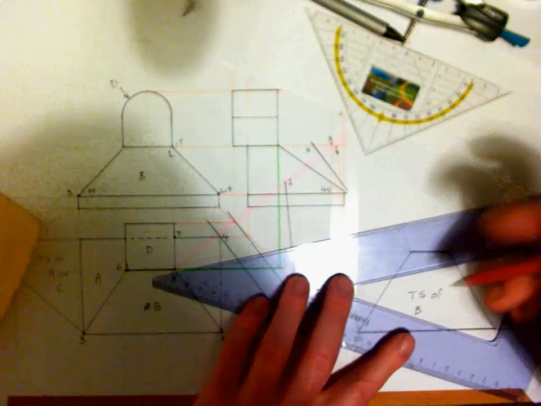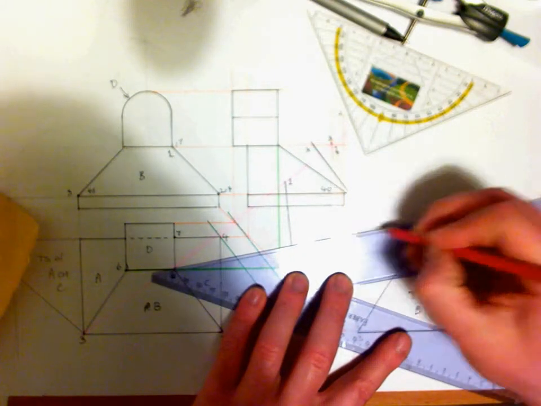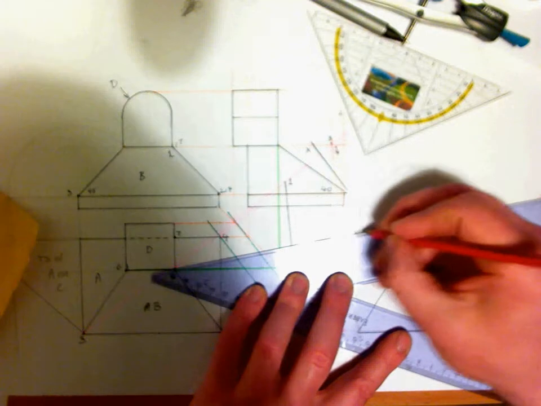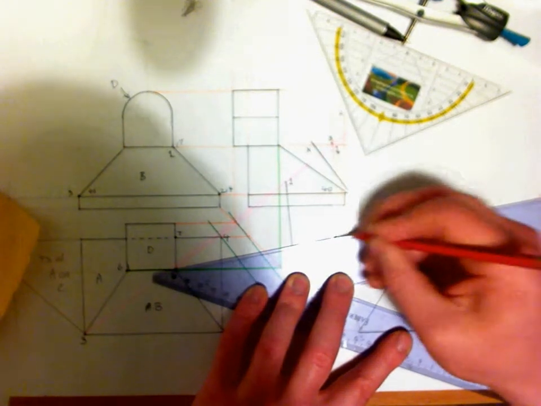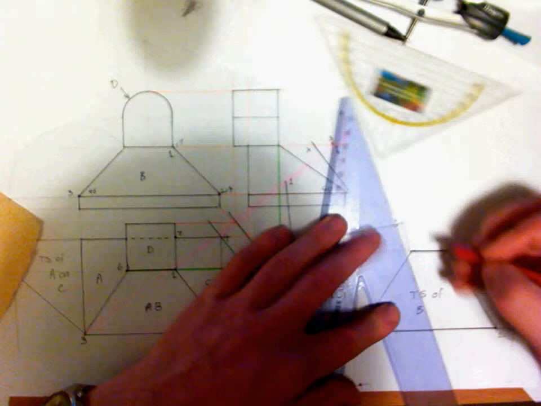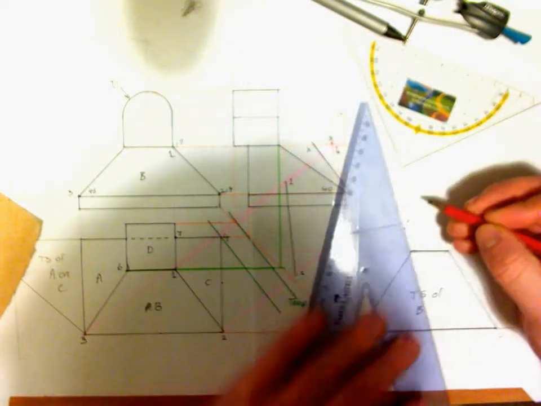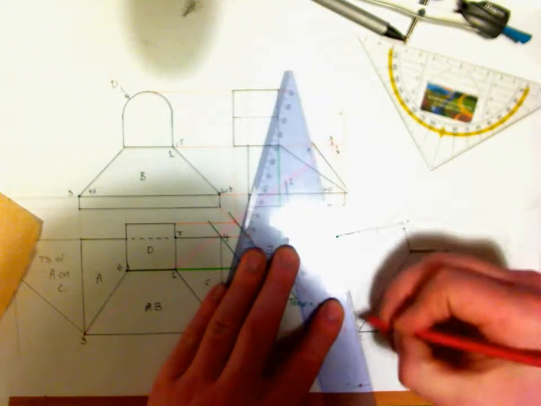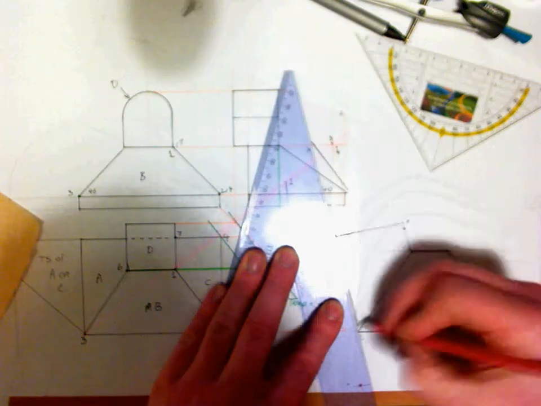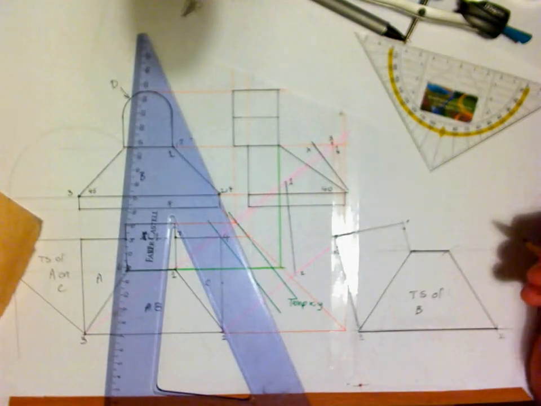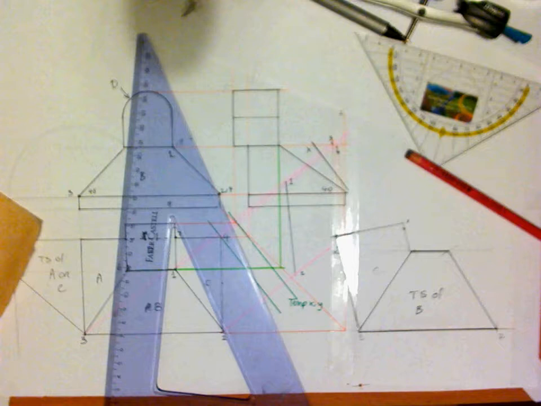And draw on the surface in heavy. And that is the development of surface B and C done.